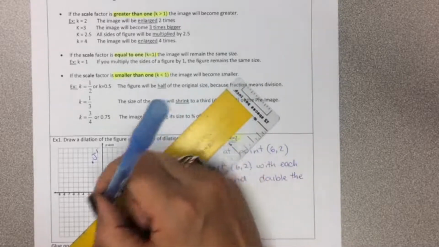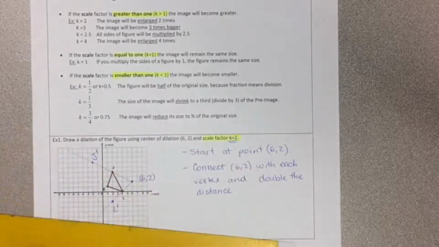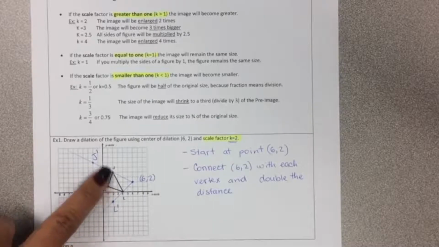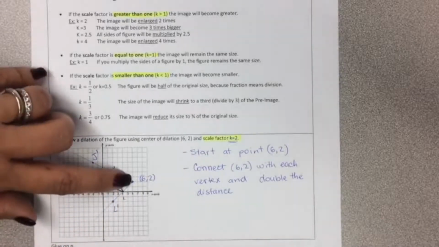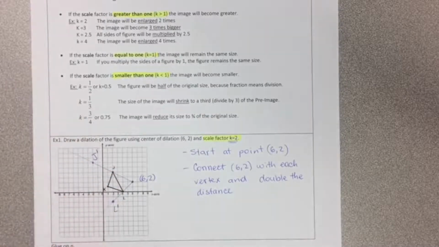From the center of dilation, I can draw those rays showing the connections. I have J doubled, and the distance to L doubled.